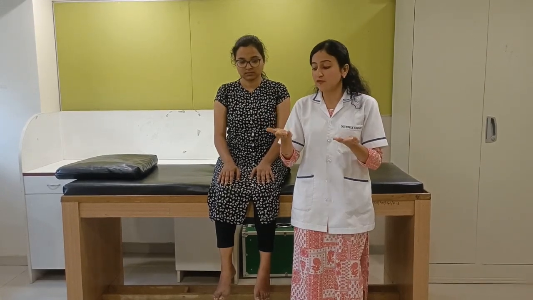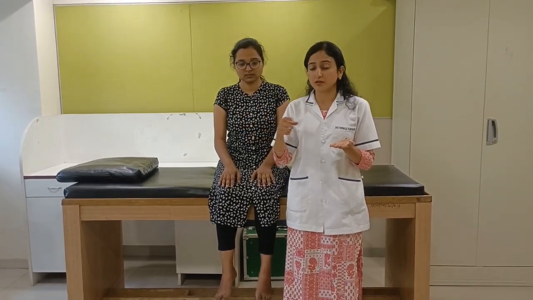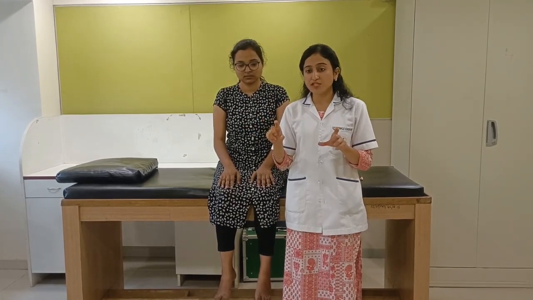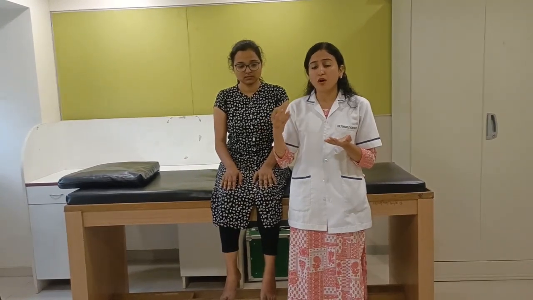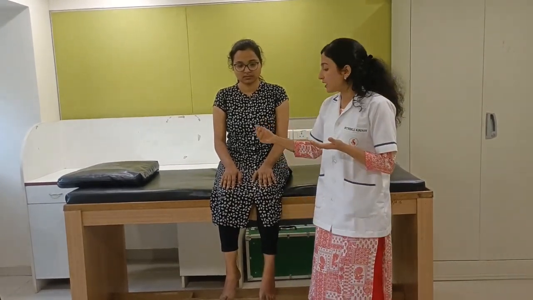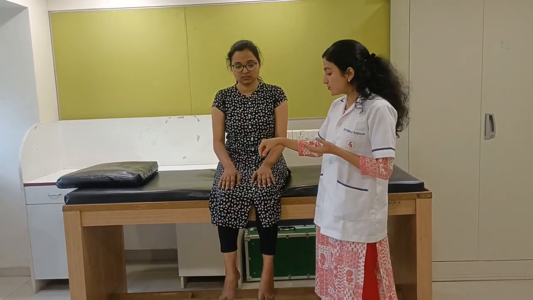Otherwise, if you give the patient two objects to compare, the patient might hear a sound and later tell that this one is heavy. So that would be a false positive result. So we take two similar objects and fill them completely. You can fill them with sand or something, and later you can compare both. You can give one object in this hand, one object in the other hand, and ask the patient to feel and let us know which one was heavier and which one was lighter. This is how you assess barognosis in neurologically impaired patients.